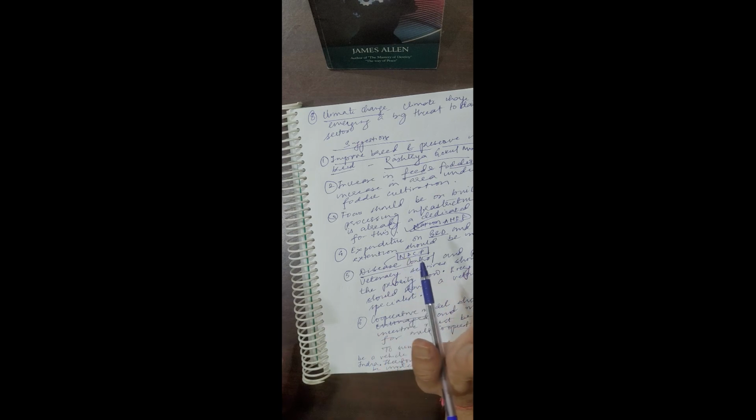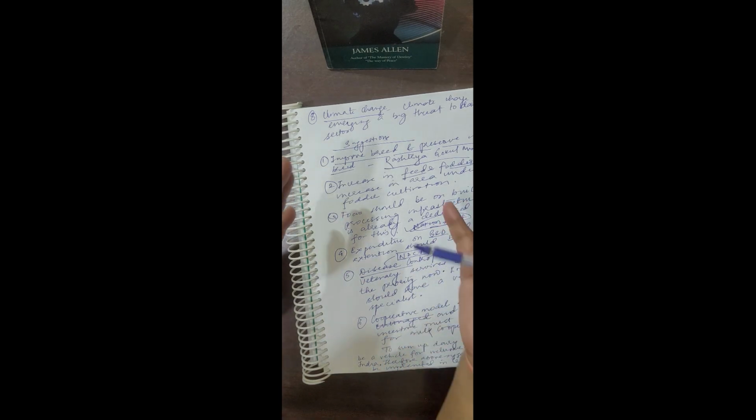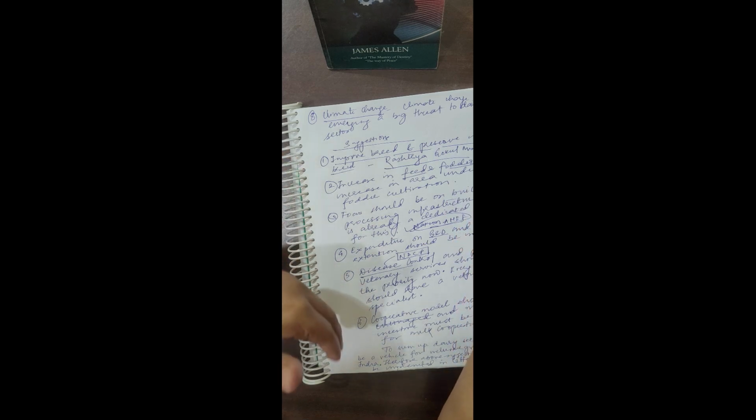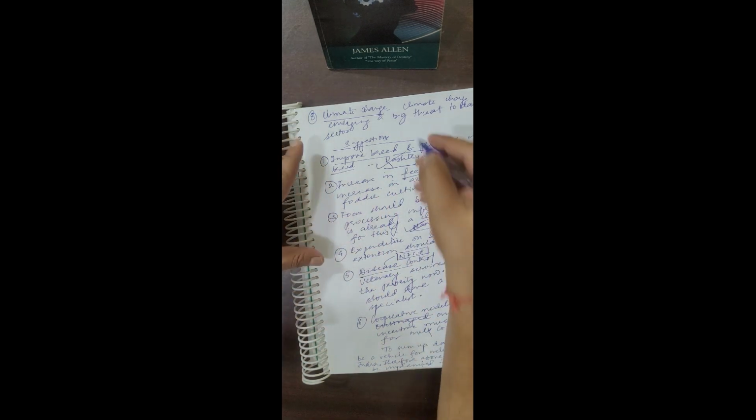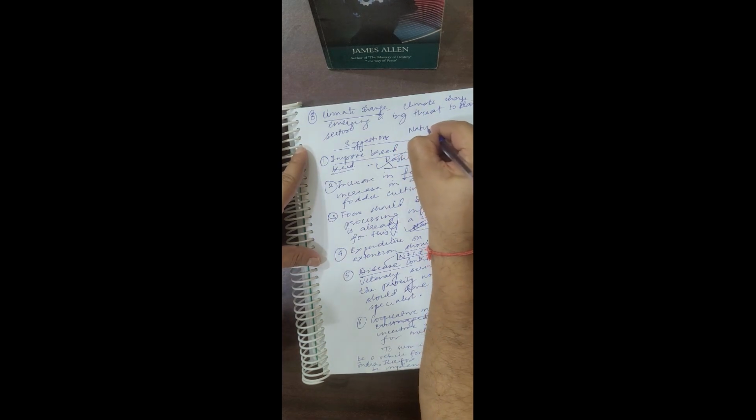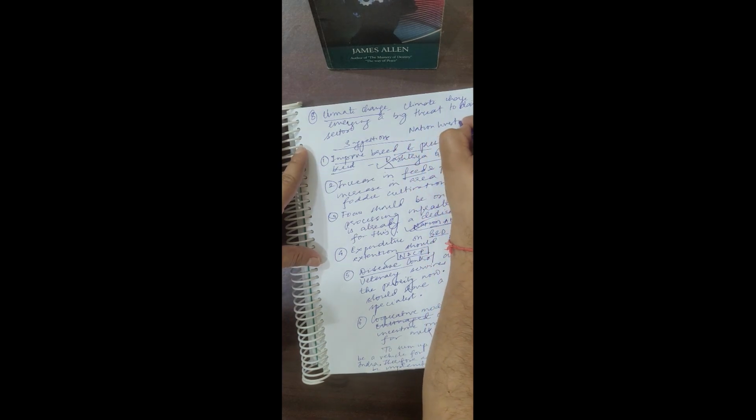You don't need to remember each and every scheme, because they will not ask schemes in the exam as far as mains is concerned. But while writing suggestions, if you can mention these schemes, it will be really great. Here you can mention national livestock policy also, National Livestock Policy 2014 also you can mention.